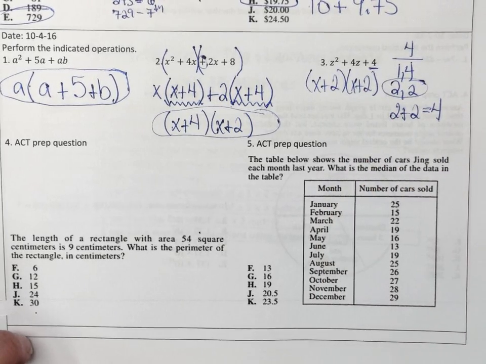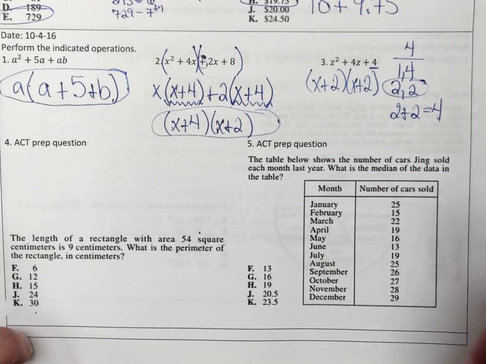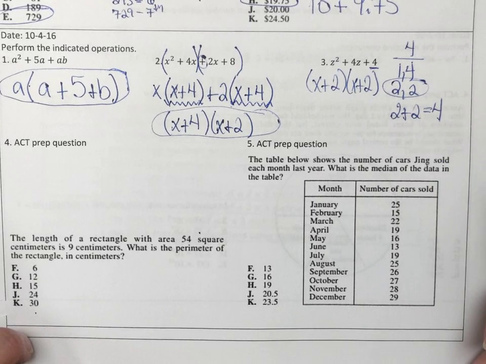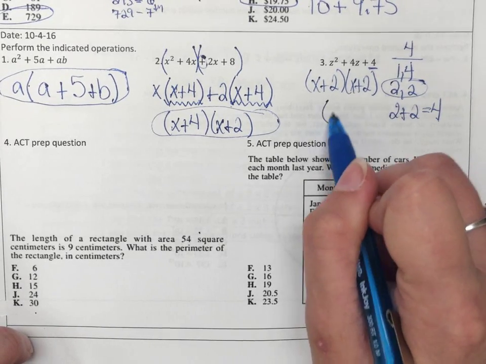How else could I rewrite that? X plus 2 squared, Jonathan. Very good.